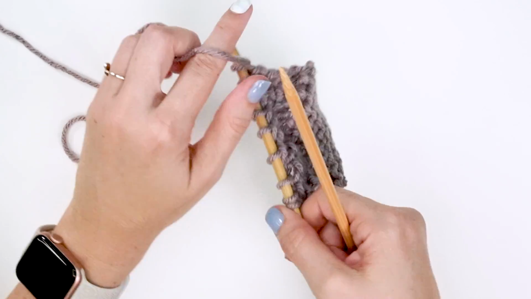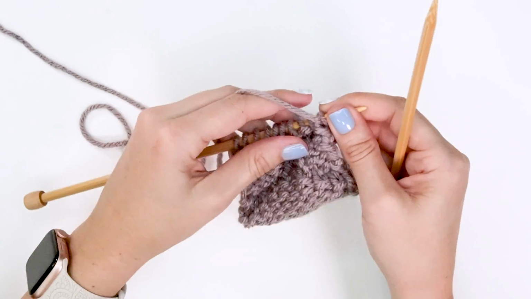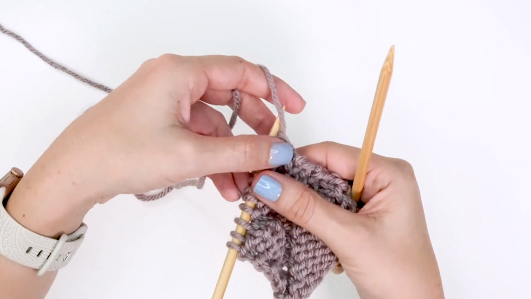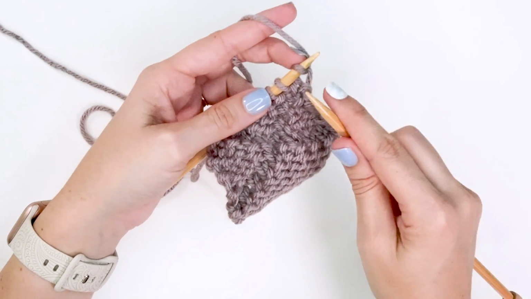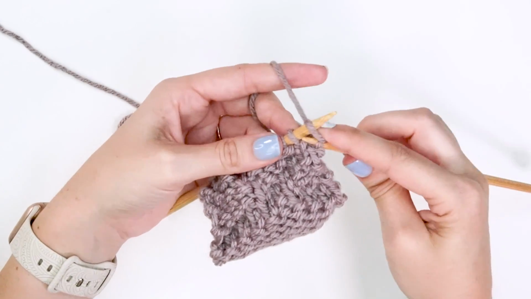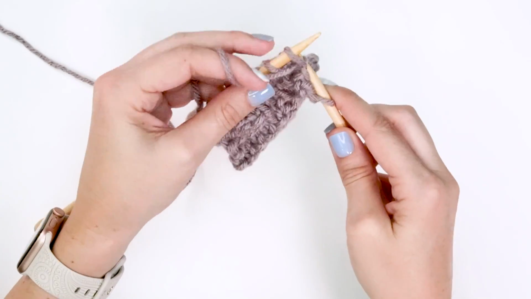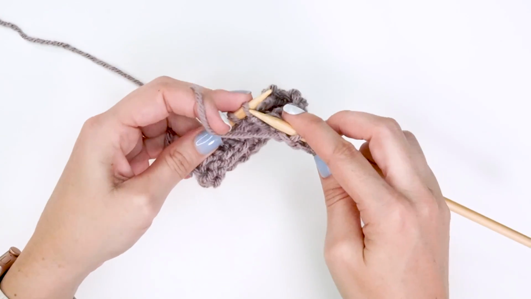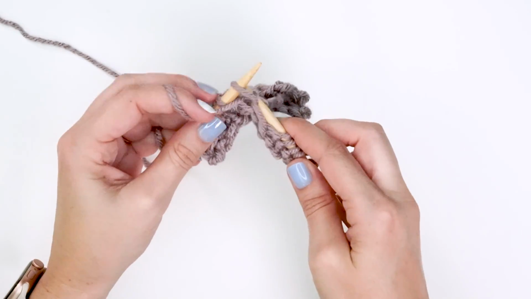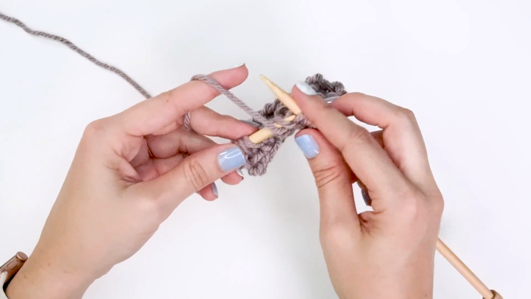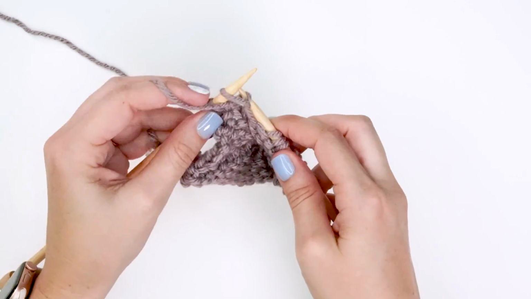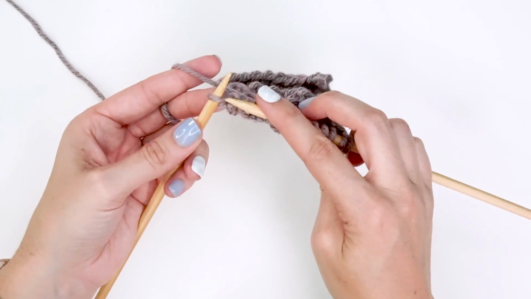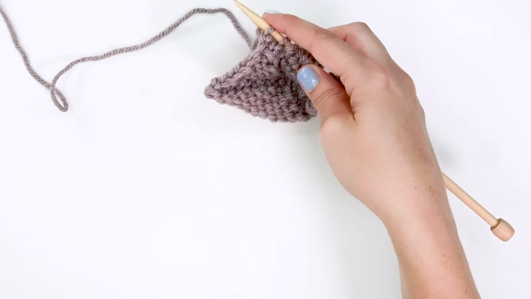And then for our last row for this repeat, it will start with a knit 1, purl 7, and then knit 2. And that is your 10 row repeat.